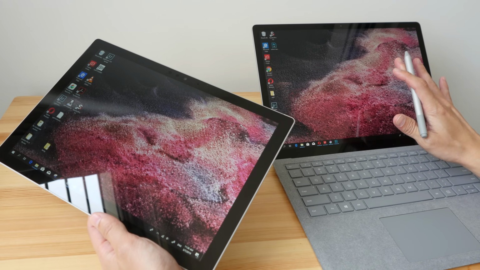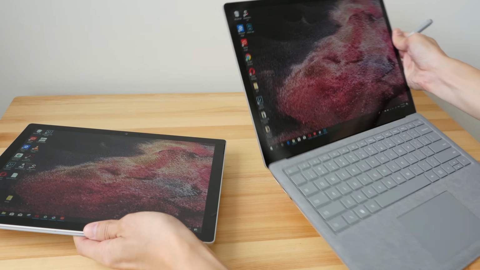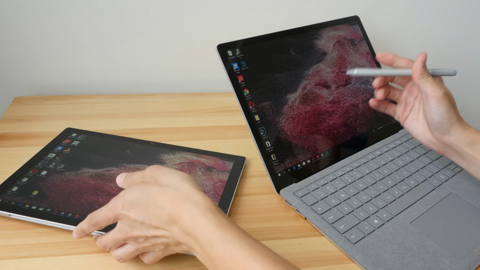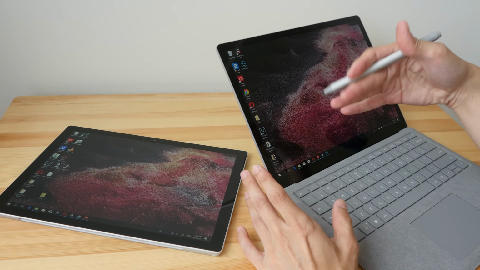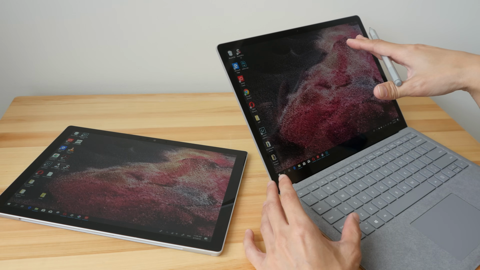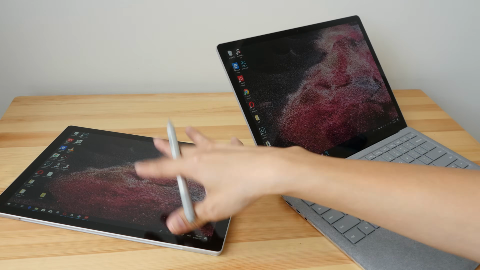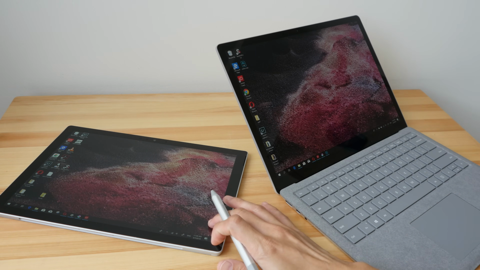So you can draw on this as well, but I mean, this is a laptop. It's going to be a bit awkward to draw on. You can certainly take notes on this, short notes, but writing very long documents is not going to be as comfortable compared to writing or drawing on the Surface Pro 6.